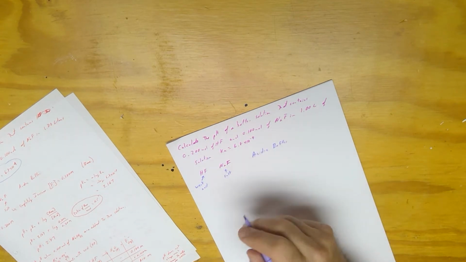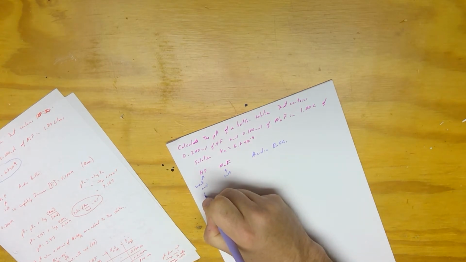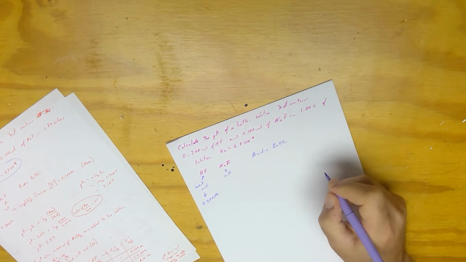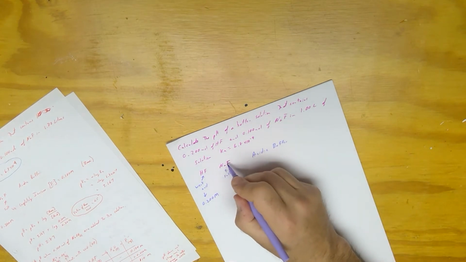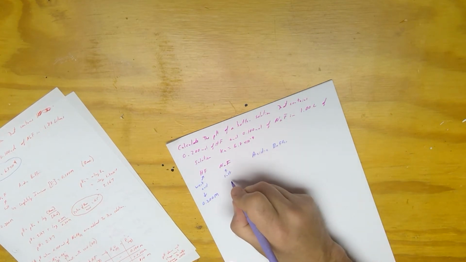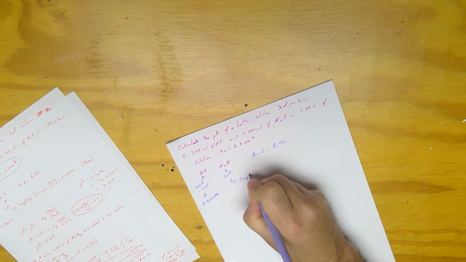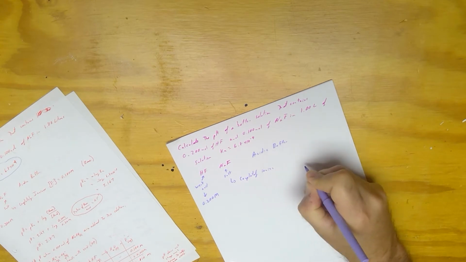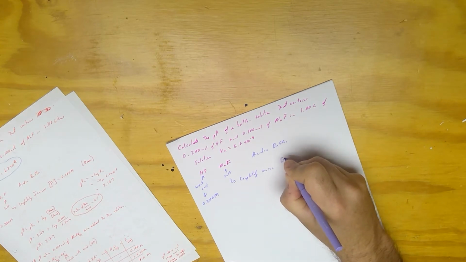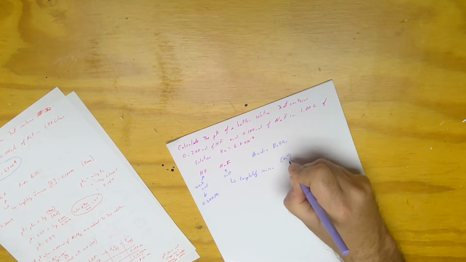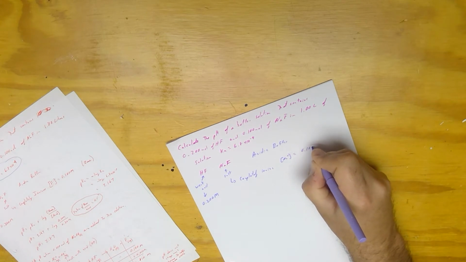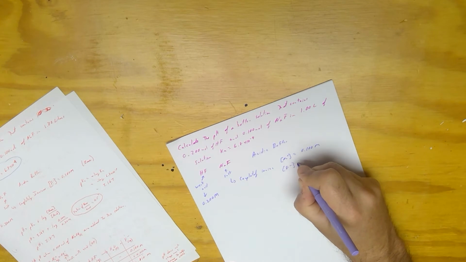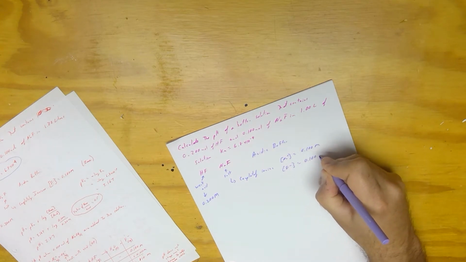So we know our molarity. The molarity of HF is 0.200 molar. Now, remember, NaF is the salt. It's going to completely ionize. So the concentration of Na plus is equal to 0.100 molar, and the concentration of F minus is equal to 0.100 molar.